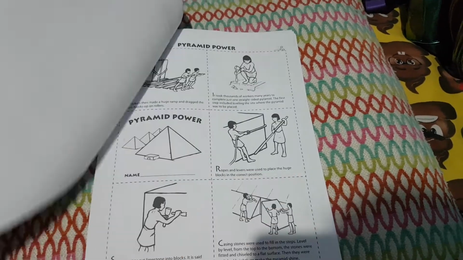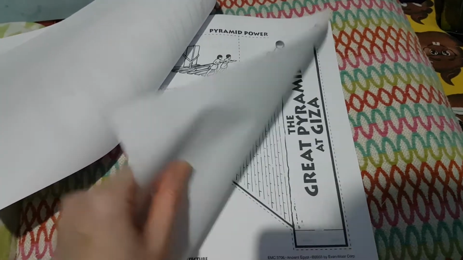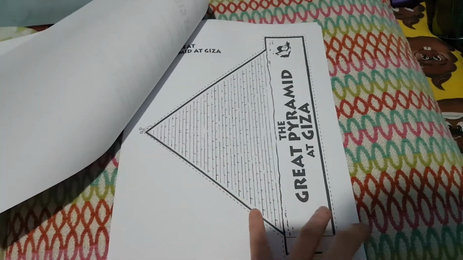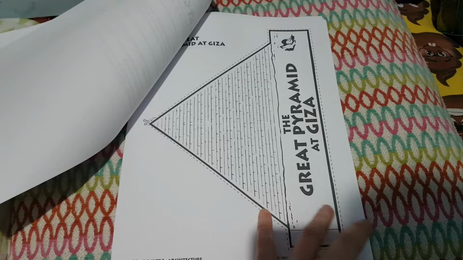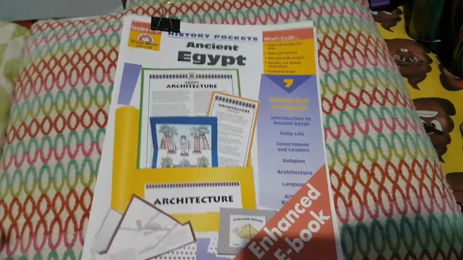And I just like adding them. Sorry, my cat is eating right next to me. I just like to add these in. But as I said, it's not essential. It's just something we like to do because I really like Evermore products.